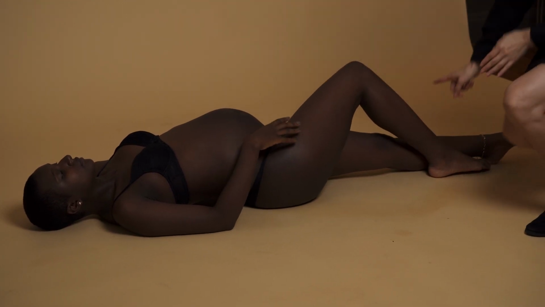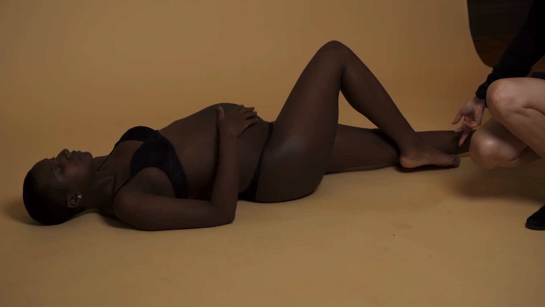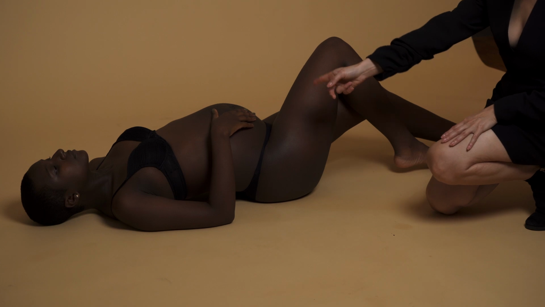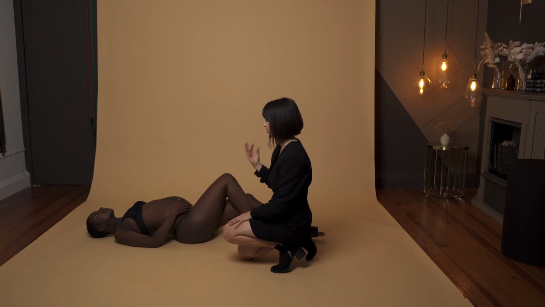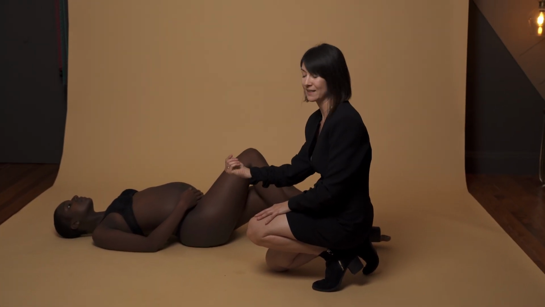Leg, yes, you can bend either one knee or both knees. Let's bend two knees and see how this looks. Beautiful. For this position, we can ask our subject to arch, and we're going to do that only for a second, okay? We're going to ask her to arch and then relax.